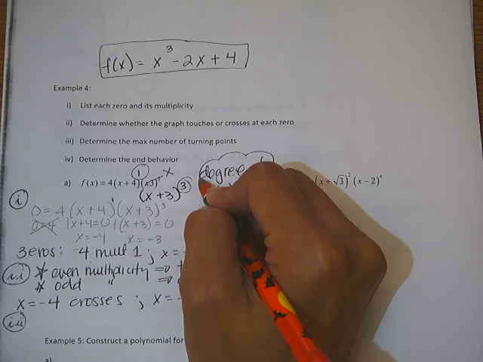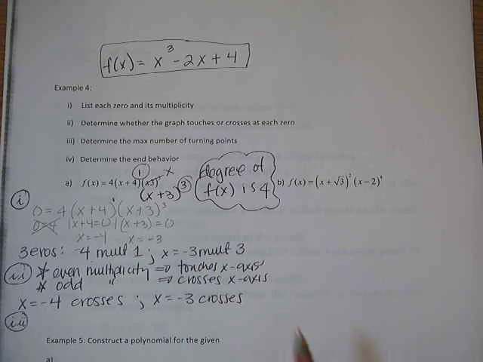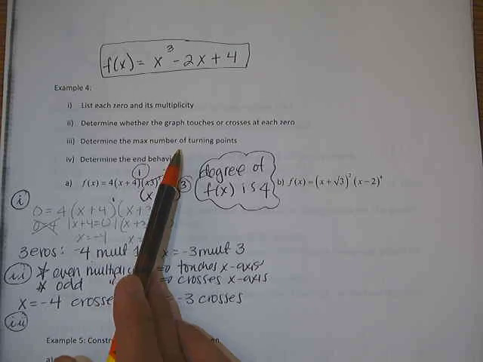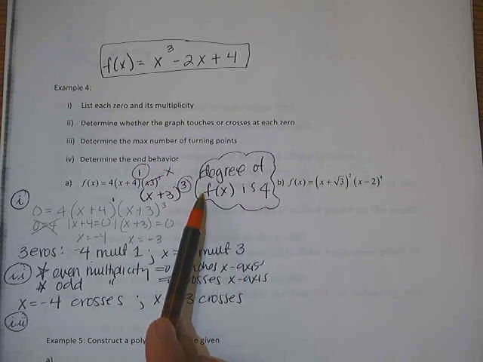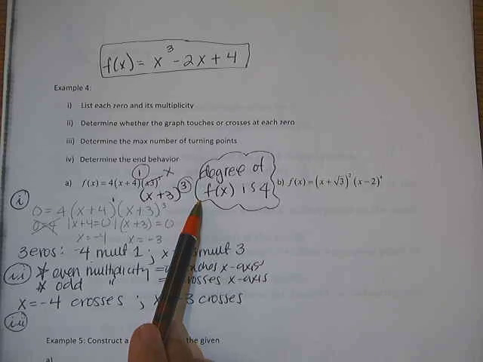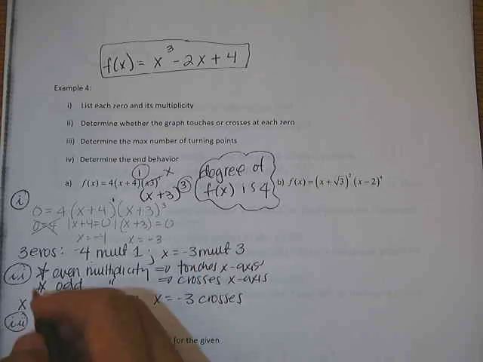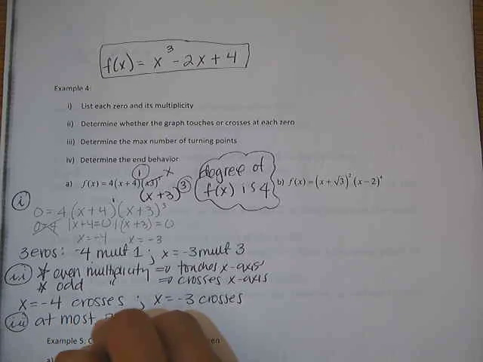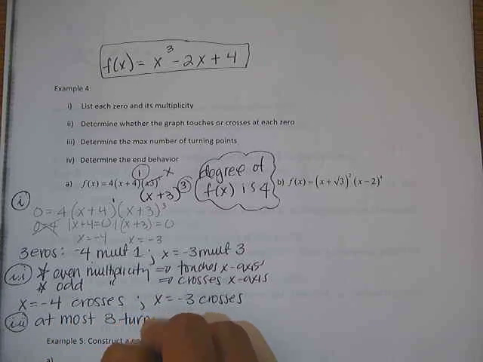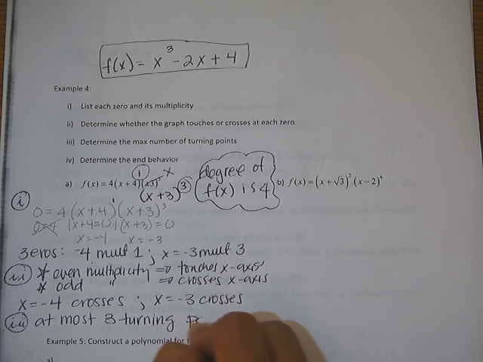So degree of f of x is 4. It didn't ask for it, but I'm going to need to use it to answer 3i. The max number of turning points would be 1 less than the degree of the function. Since the degree of the function is 4, I will have at most 3 turning points. Okay.